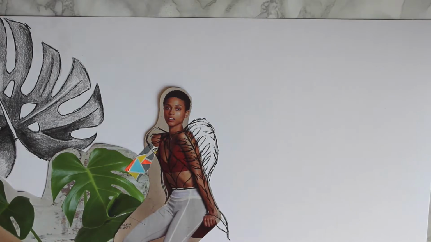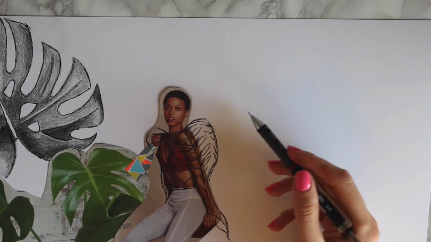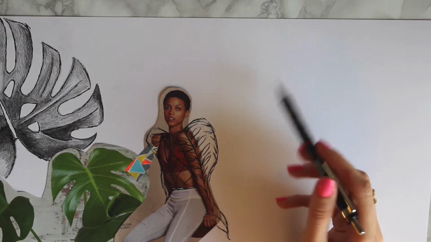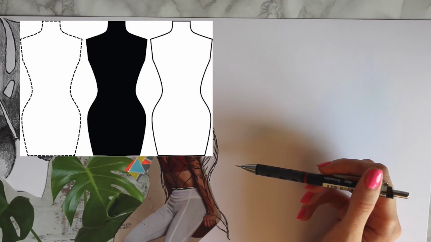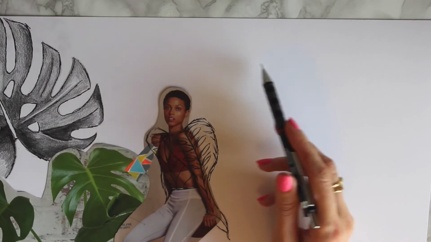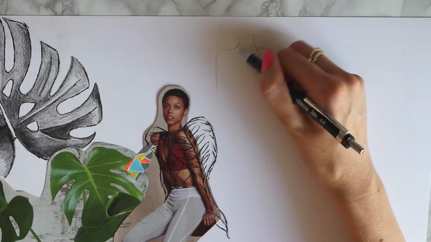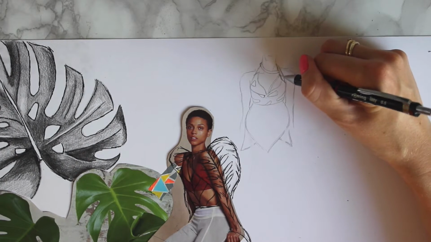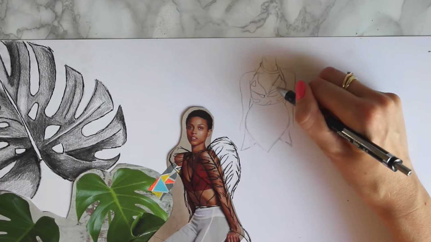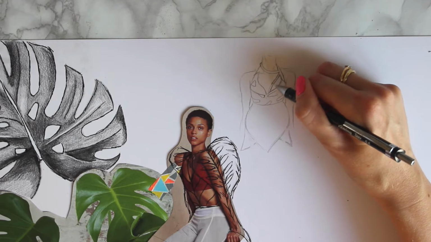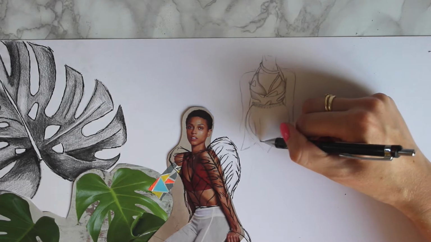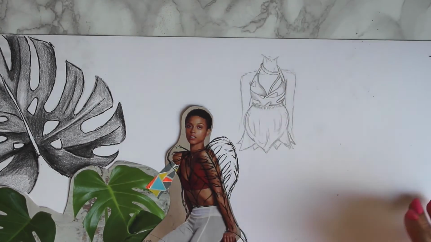I'm going to draw the basis of a torso. Again, if you find this hard, just print off pictures of plain torsos or even mannequins. I used to just print off pictures of mannequins and then you can just work from there. Now I'm just going over it in more detail. So that's one idea I've done up there.